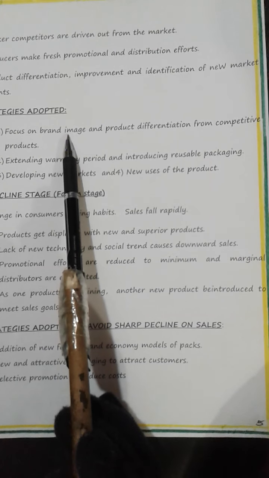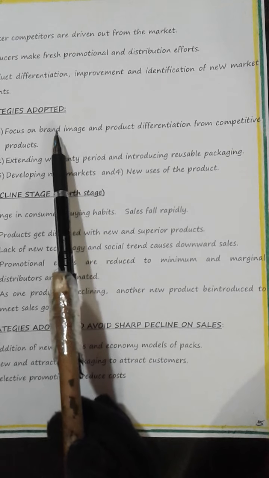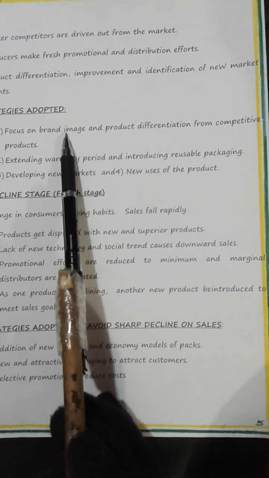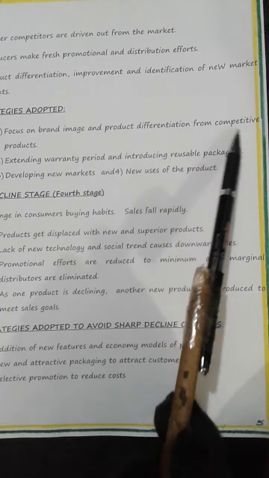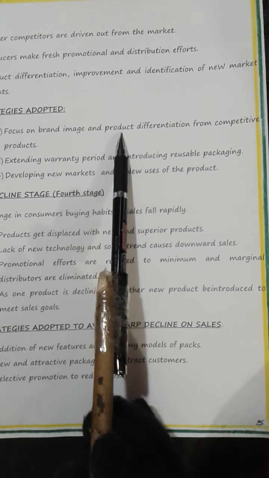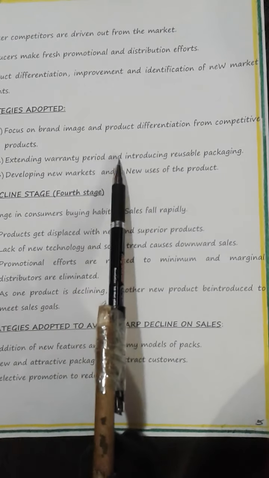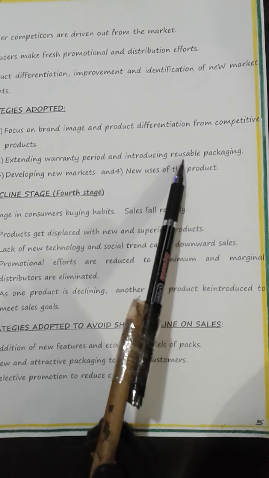Strategies adopted, children. Quickly. Focus on brand image. As I told you earlier, what is brand image? Image is nothing but the general impression of the product in the buyer. So the point of view the buyer has for the brand is called brand image, and brand loyalty is also very important. Focus on brand image and product differentiation from competitive products. So your product must stand unique. That's called uniqueness of the product. Extending warranty and guarantee period, and introducing reusable packaging, is a new kind of strategy you can utilize.